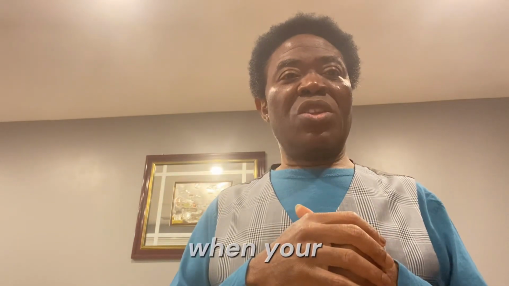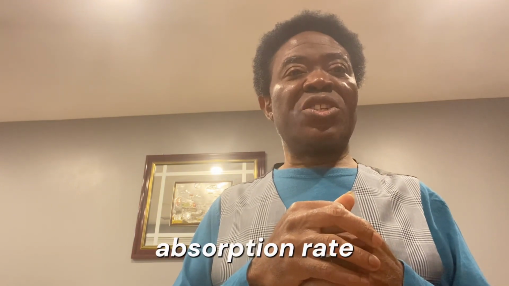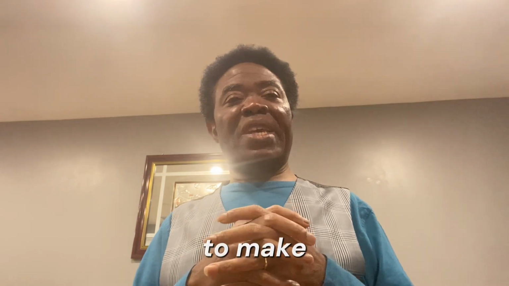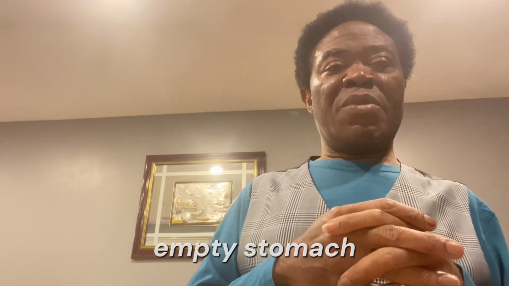Make sure you do take them on an empty stomach. And the reason being that absorption is at top when your stomach is empty. When there's food in there, absorption rate slows. So that's why I always encourage each and every one to make it a habit of taking the pre and the probiotics on an empty stomach.